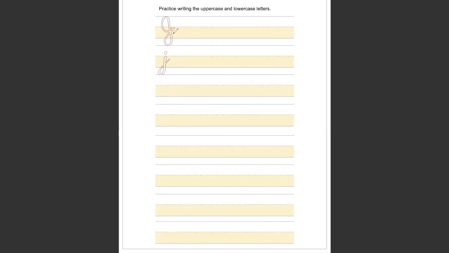I'm going to start by practicing tracing my J. Remember, this one has 2 big loops. It's a little bit challenging because it's such a big letter.